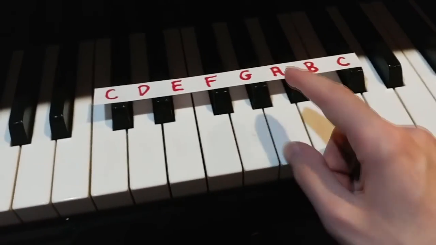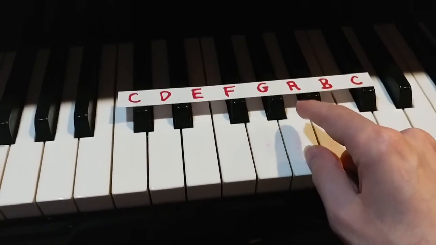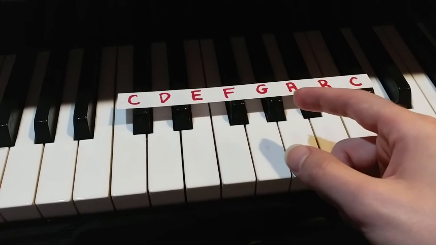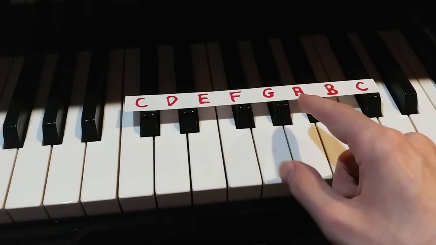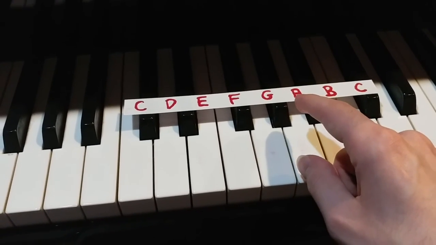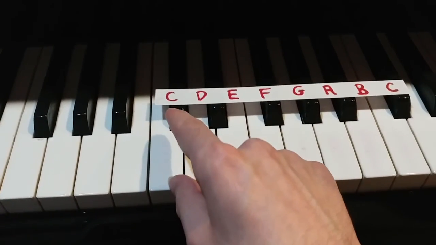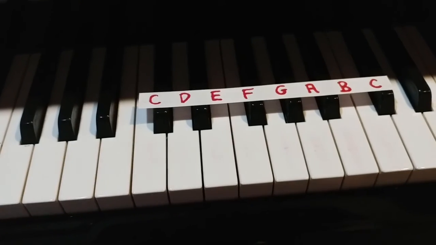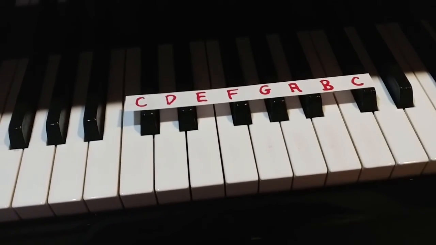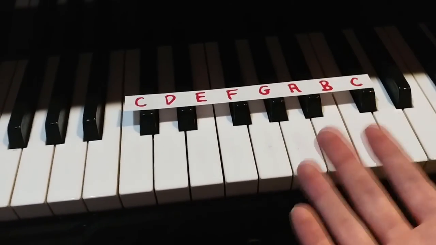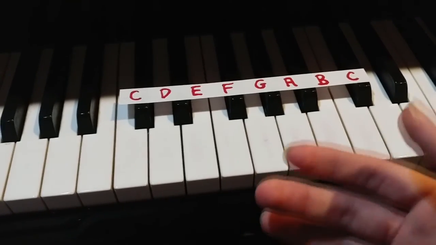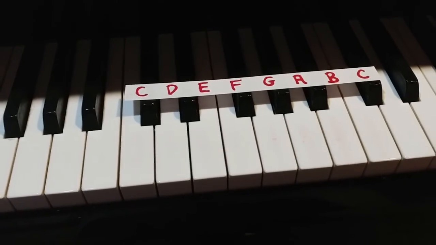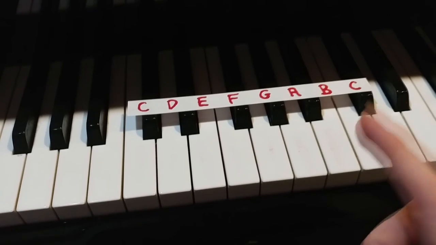Now notice that A, the first letter of our alphabet, is over here. C is all the way over here, and it's the first letter in this list. Basically in music, C can be thought of as the first letter that we use.